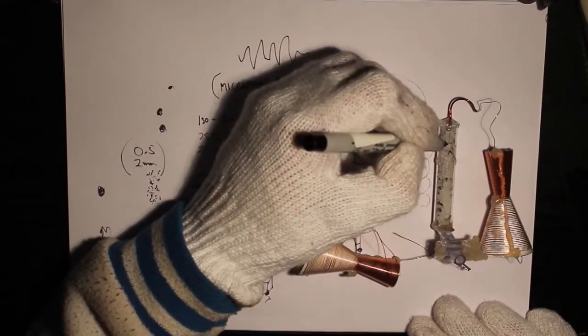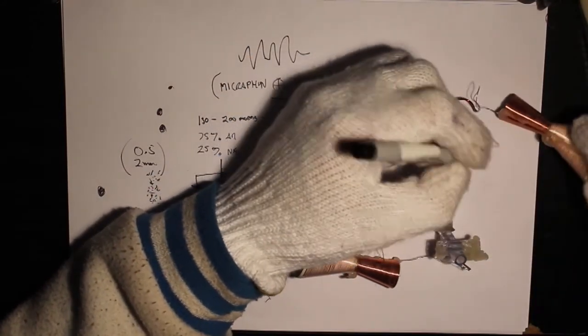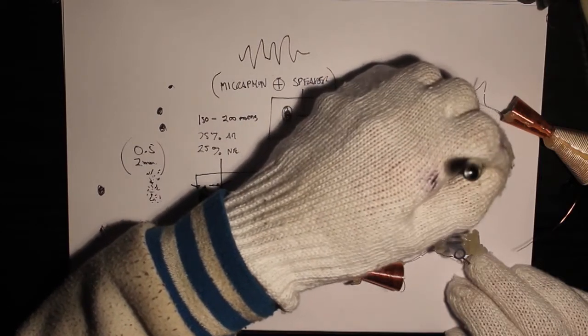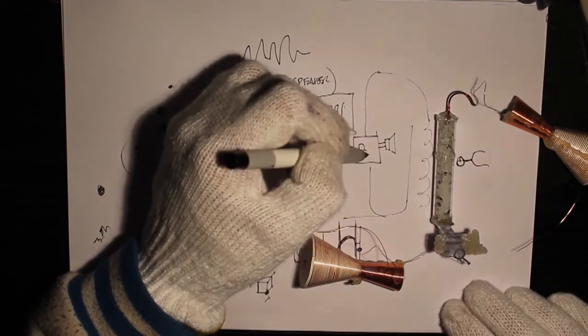If I put a tuning fork onto it, it will transduce very loudly and be easily picked up.